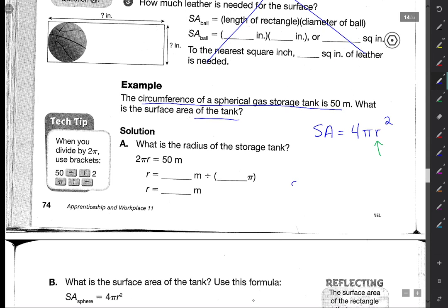Remember, for circumference, it was equal to 2 times pi times the radius. They tell us that the circumference is 50. So instead of writing c, I'm going to write 50 is equal to 2 times pi times the radius. And now we need to isolate that r. We need to get it all by itself.